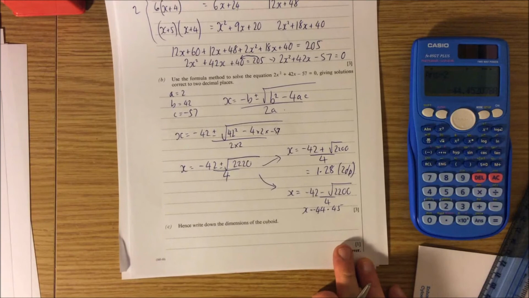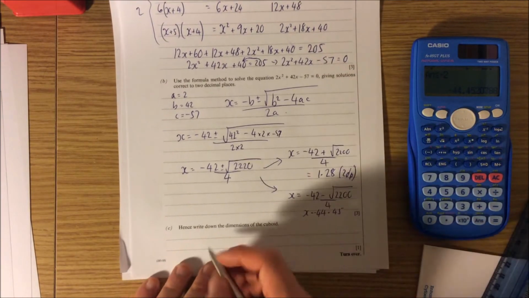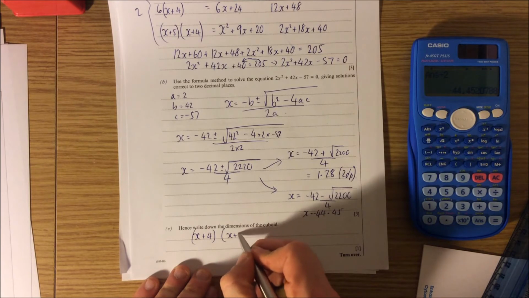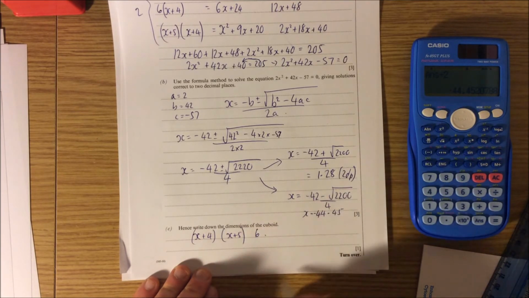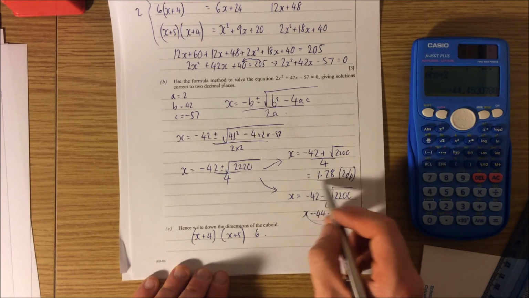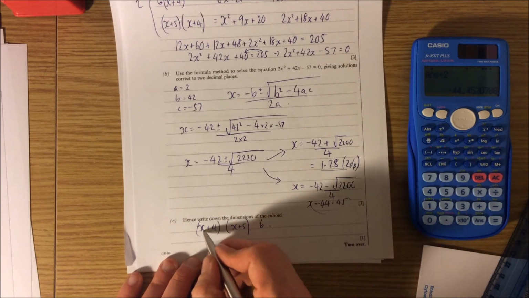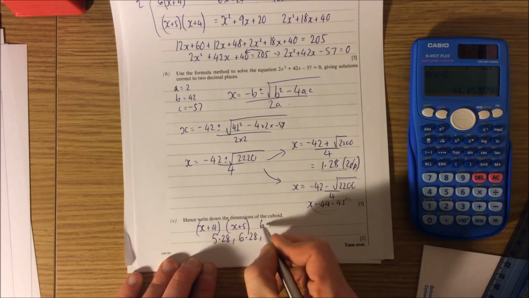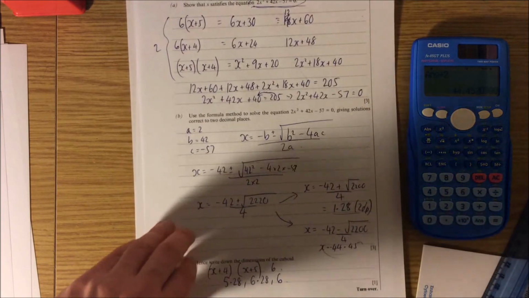So part C, write the dimensions of the cuboid. So the three lengths of the cuboid were x plus 4, x plus 5, and 6. Now, of the two x values, we can't have a negative length, so we're going to use the 1.28. So that's going to give me x was 1.28, so I'm going to get 5.28, 6.28, and the 6 we already had.